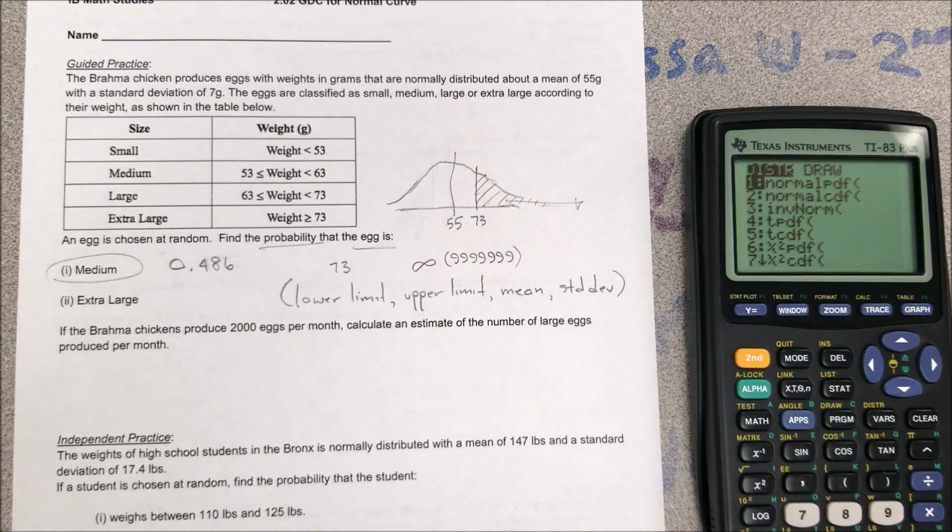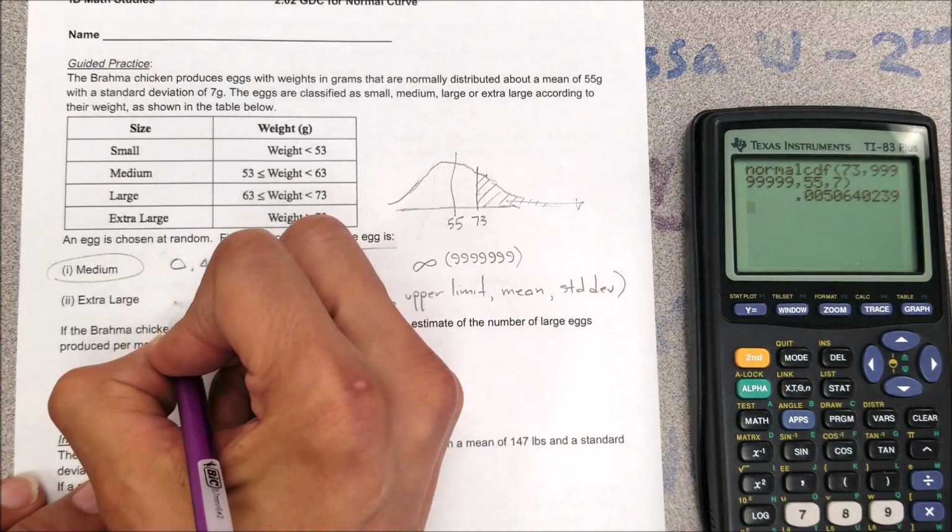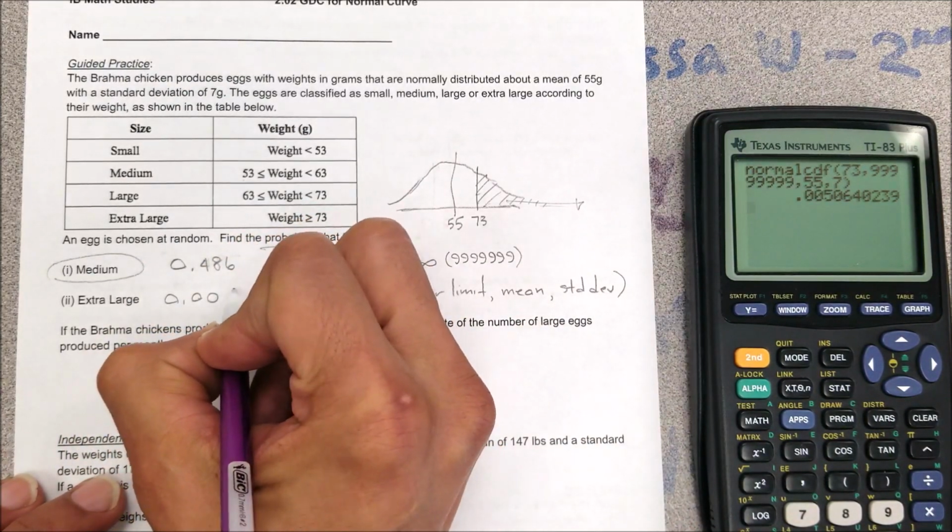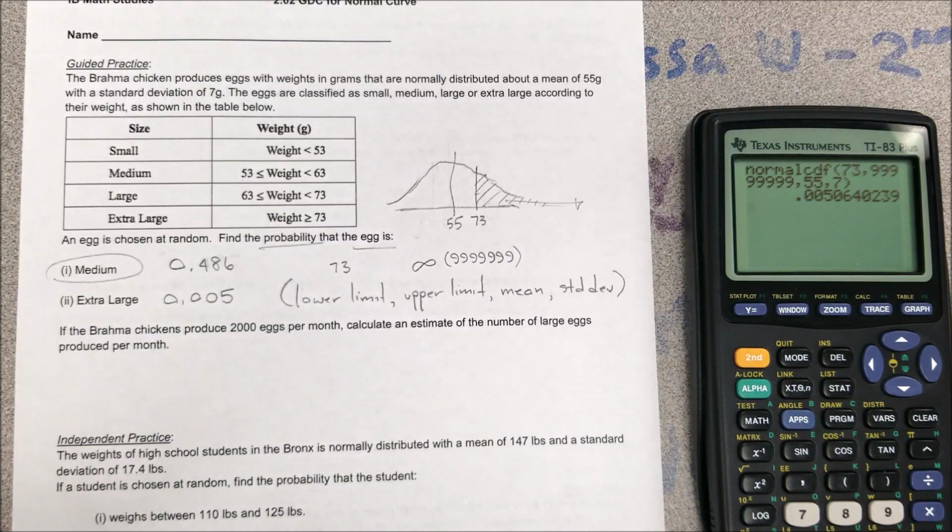Back to distribution, which is second vars, a range, so CDF, and our lower limit is 73, comma, our upper limit is infinity, which we're going to put as a series of 9s. The mean, again, is 55, standard deviation is 7, close the parentheses, and there we are with our probability of 0.005. If I wanted to change that into a percentage, I could multiply it by 100, and I would have 0.5% of my eggs are actually extra large. Nice. Very, very nice.